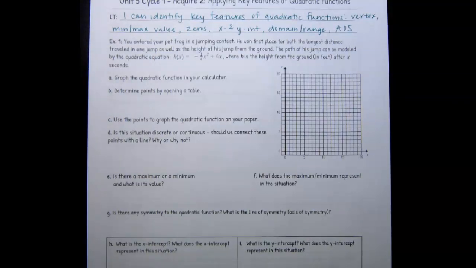So you entered your pet frog in a jumping contest. He won first place for both the longest distance traveled in one jump as well as the height of his jump from the ground. The path of his jump can be modeled by the quadratic equation h of x equals negative 1 over 4 x squared plus 4x, where h is the height from the ground in feet after x seconds.